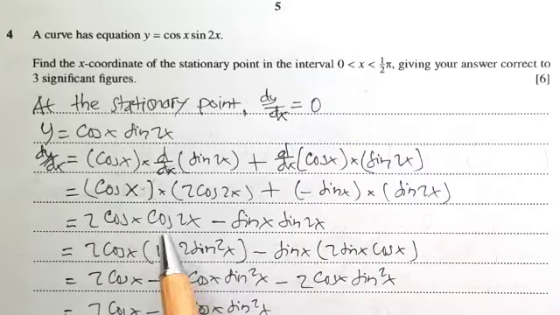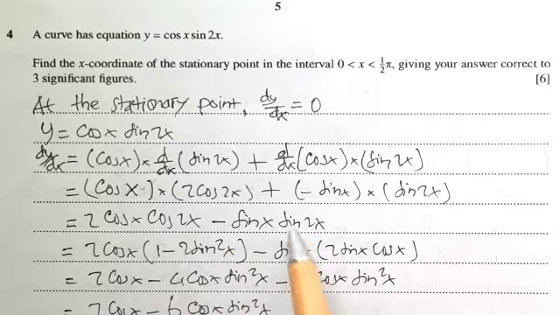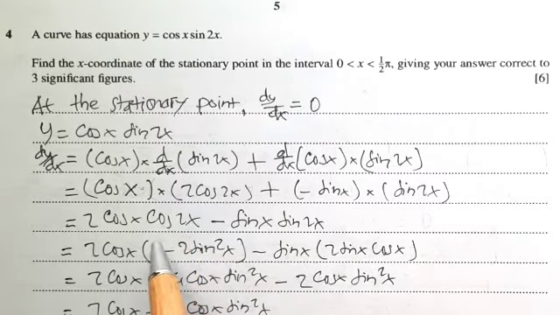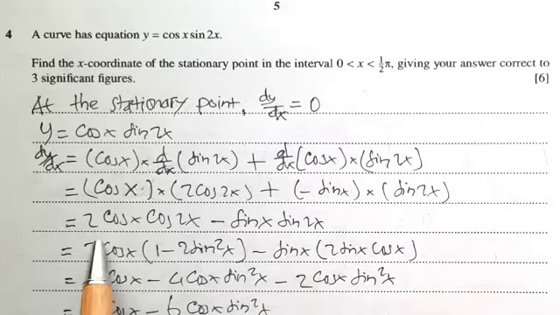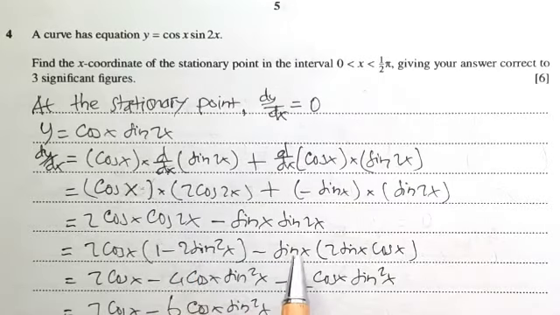Now, next step we will use double angle identities. We want to change 2x to x. Here cos 2x equals 1 minus 2 sin squared x, and sin 2x equals 2 sin x cos x. Thus, 2 cos x times, cos 2x we replace by 1 minus 2 sin squared x, minus sin x times sin 2x, that is 2 sin x cos x.